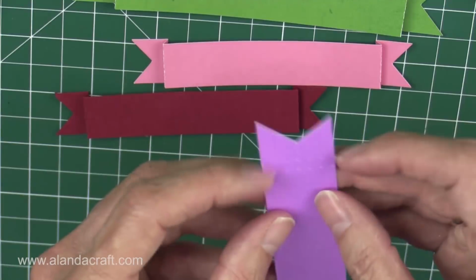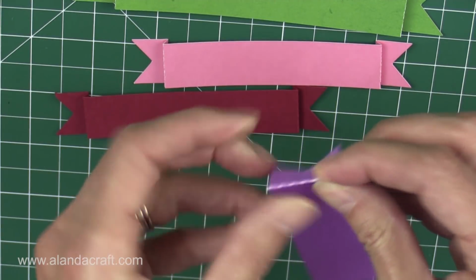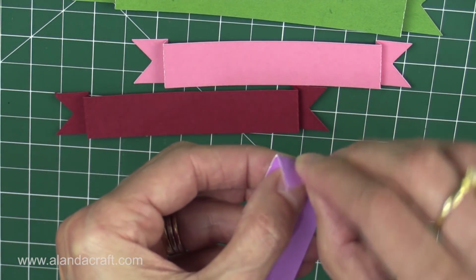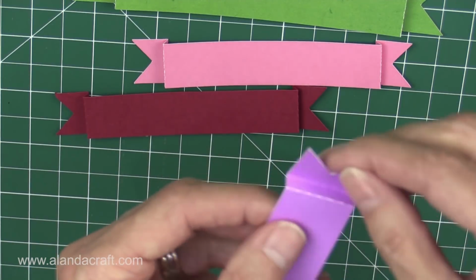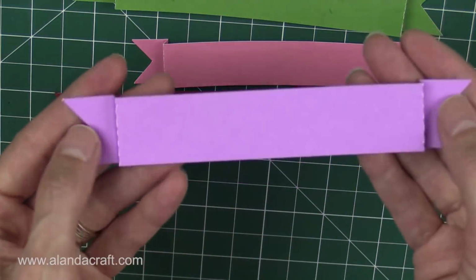Same with the other side, fold the one closest to you back that way, this one you want to fold back towards you, and then it forms like that, and then there you go, that's all done.